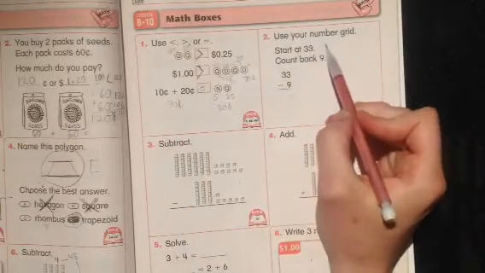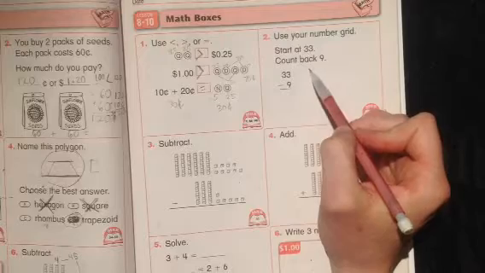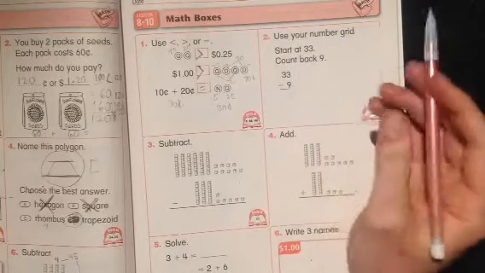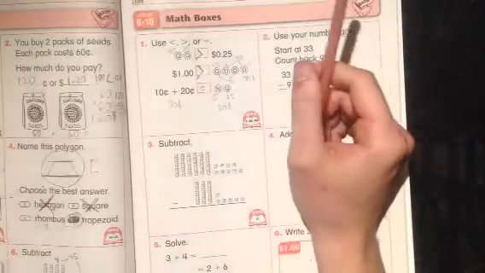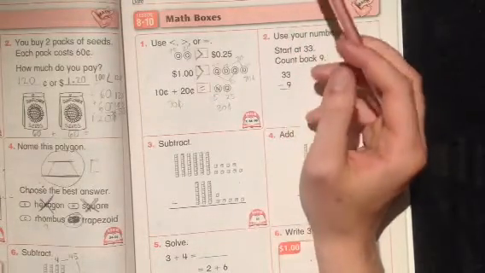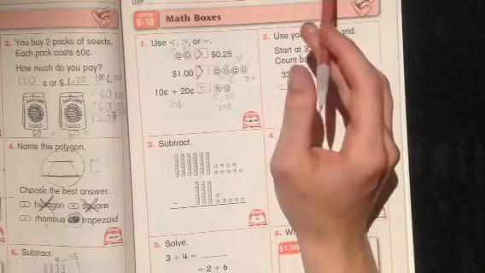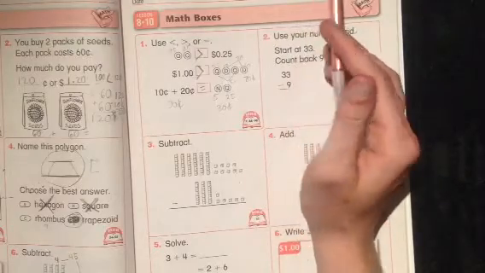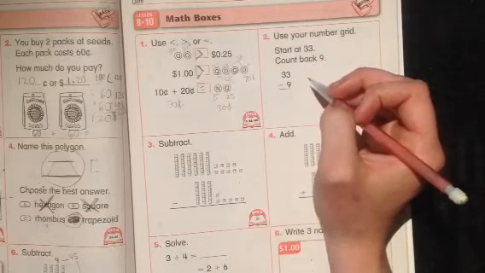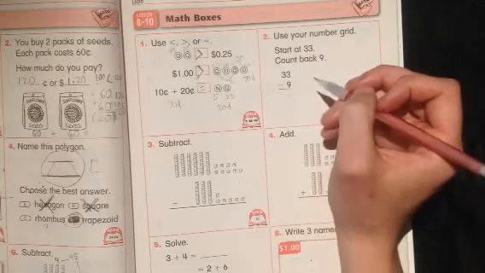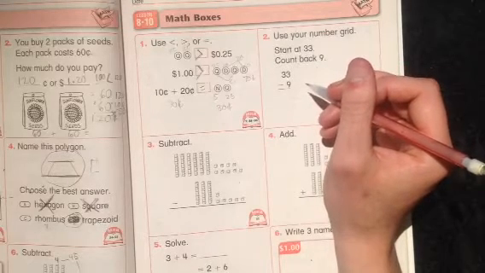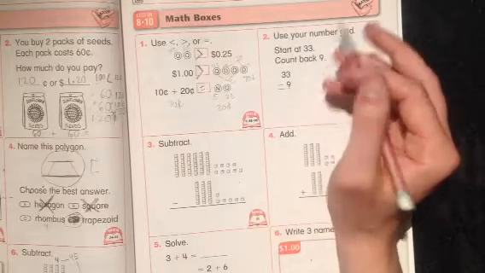Number 2, use your number grid. Start at 33. Count back 9. 33 minus 9. Okay, so if you have a number grid, boys and girls, I do not have a number grid. I am so sorry for this. So I am not going to be able to do this problem with you right now. But I can at least give you the answer, and if you have a number grid, you should be able to get to the answer successfully, okay?